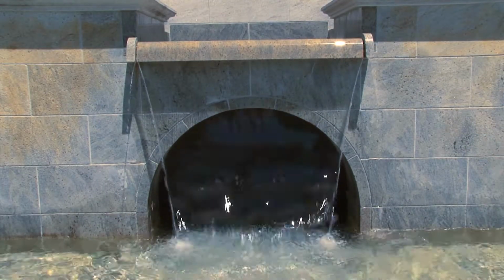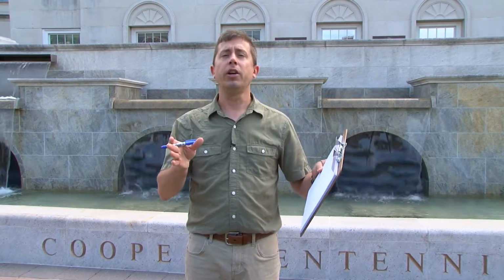Now, there's lots of interesting things you might notice. For example, you might have noticed that the water seems to form a kind of sheet or a curtain as it falls. But you may also have noticed that the width of that sheet decreases as the water falls. So in other words, the sheet actually seems to get thinner from side to side as it goes down.